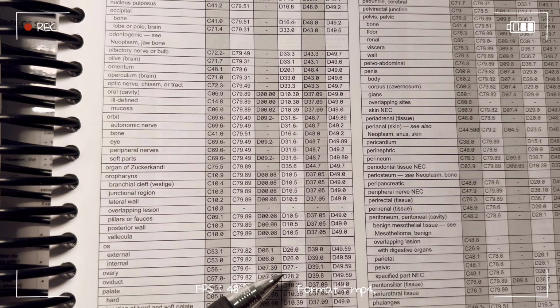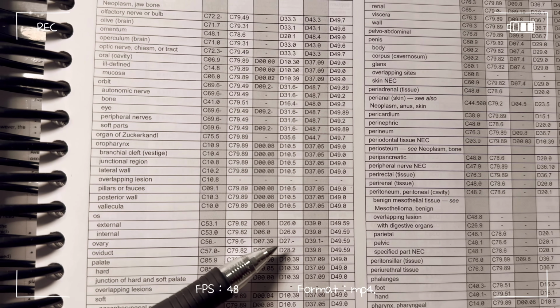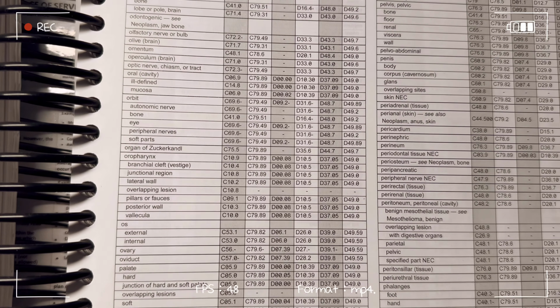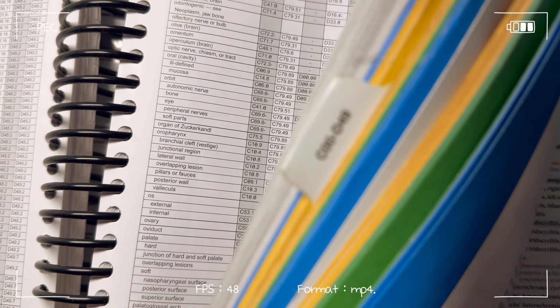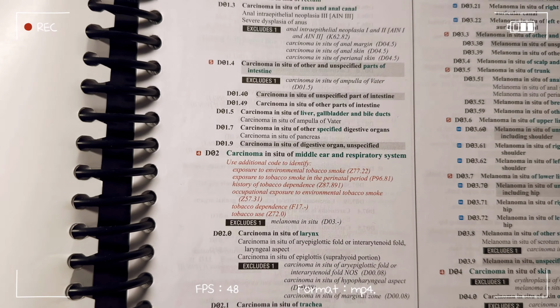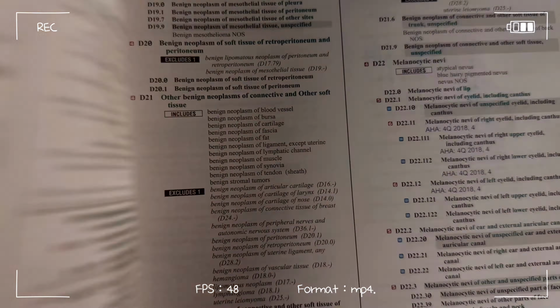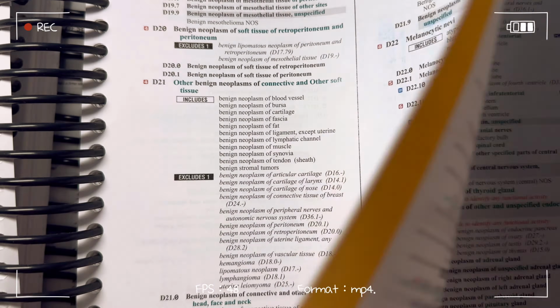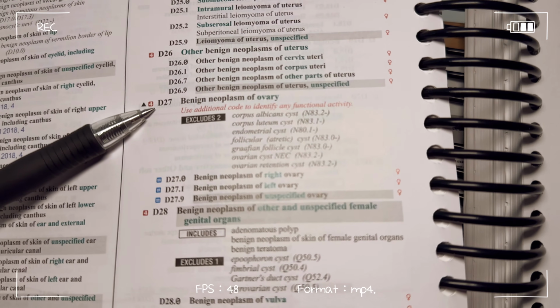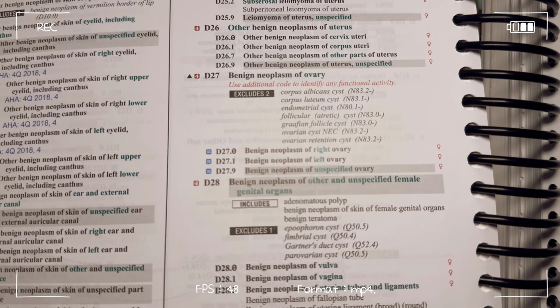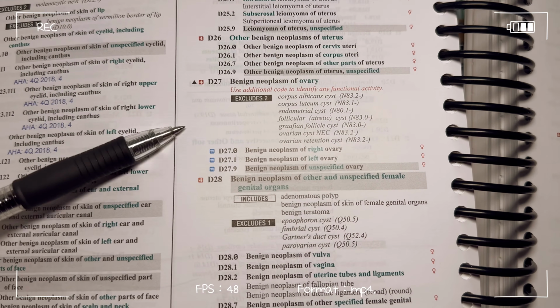So you have to look in the tabular list, which is the chapter section, for the D's in order to know what you are going to replace that dash with. So let's jump over to D27. And here we are. It says D27 benign neoplasm of the ovary. It says use additional code to identify any functional activity.